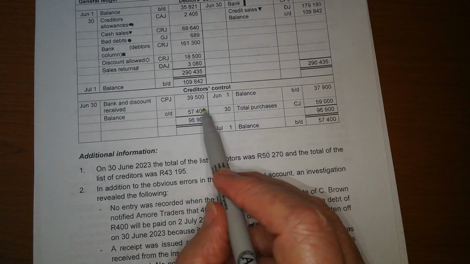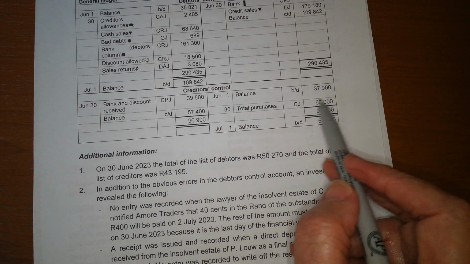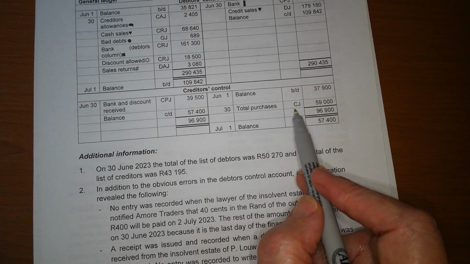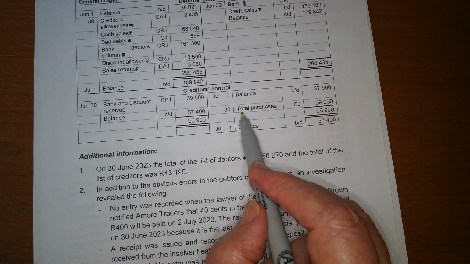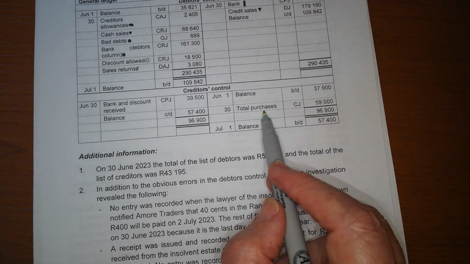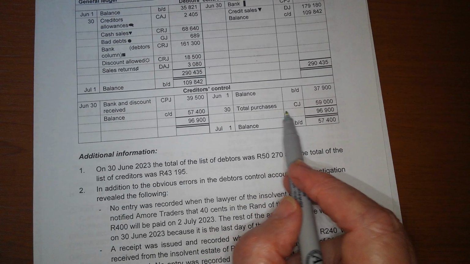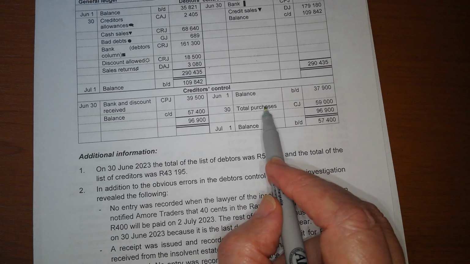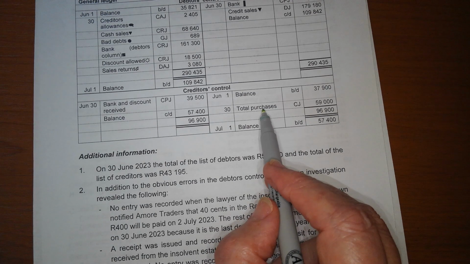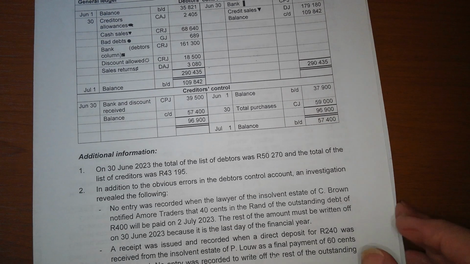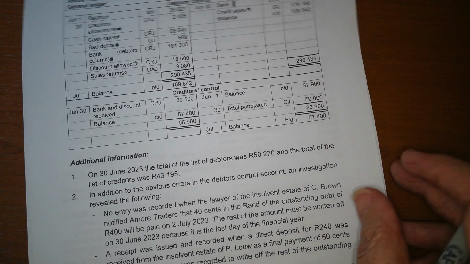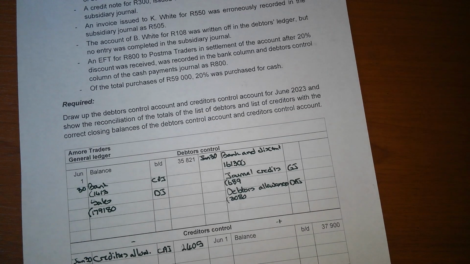Okay, if I look at my creditors control, the balance is on the credit side. Then they show me here total purchases. Now, because they say total purchases, this is an indication to me that there could be changes for these purchases, that some of it could be credit and some of it could be cash, or that there must be adjustments. So although it's on the correct side, I will leave a space where I can add figures.